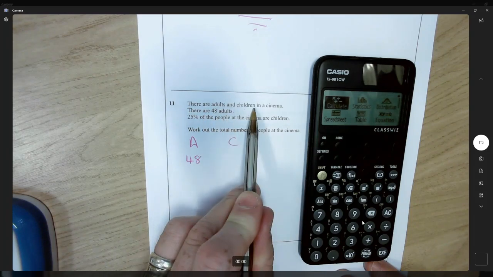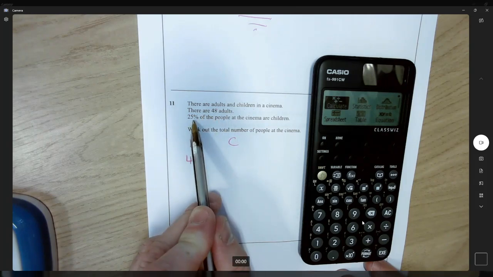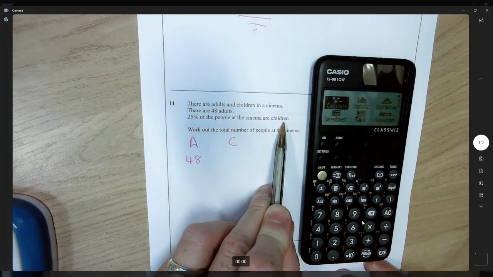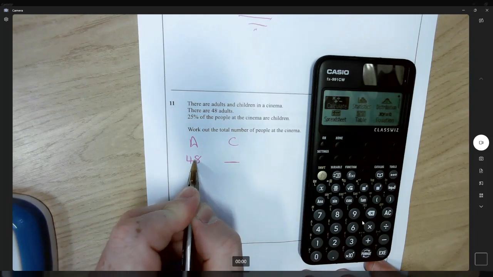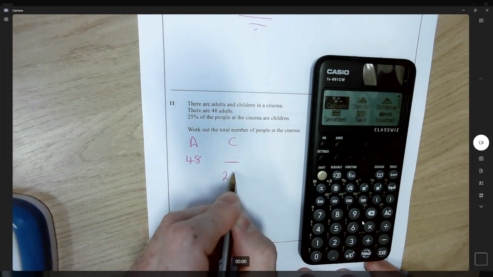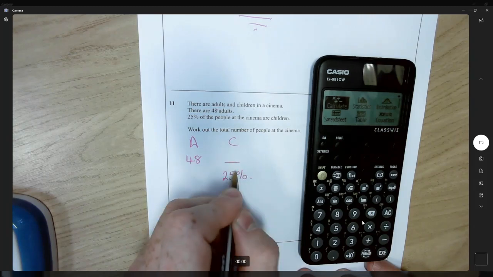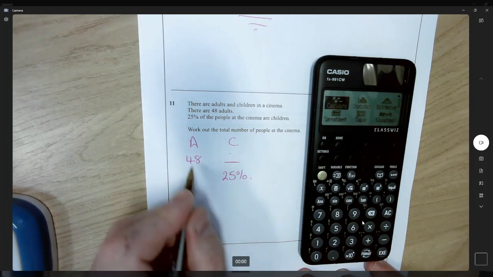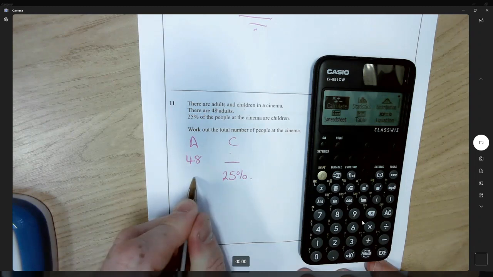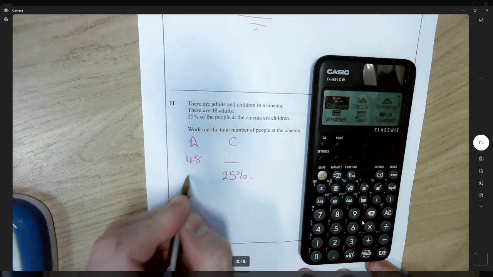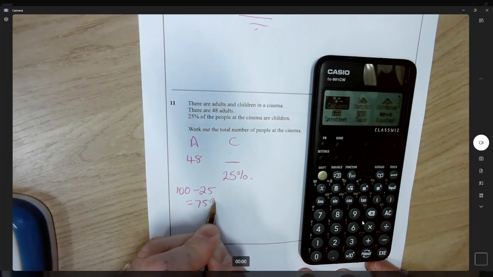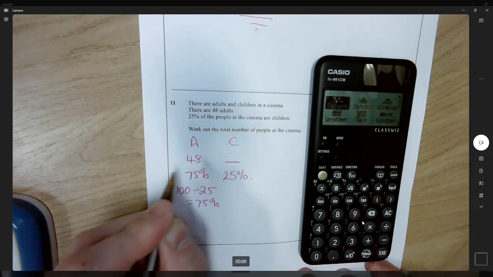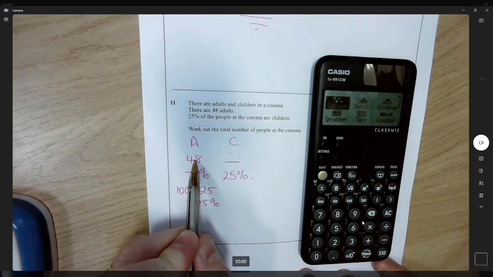So there's adults and children. There are 48 adults, 25% of the people at the cinema are children. Now, if we use this as the number of children and the number of adults, and underneath I'm going to put a percentage. So we know there's 25% that are children. We just don't know what that number is. And we know the remaining amount out of 100% are adults because there's only adults and children. And 100 take away 25 is 75%. So we know that 75% is 48.